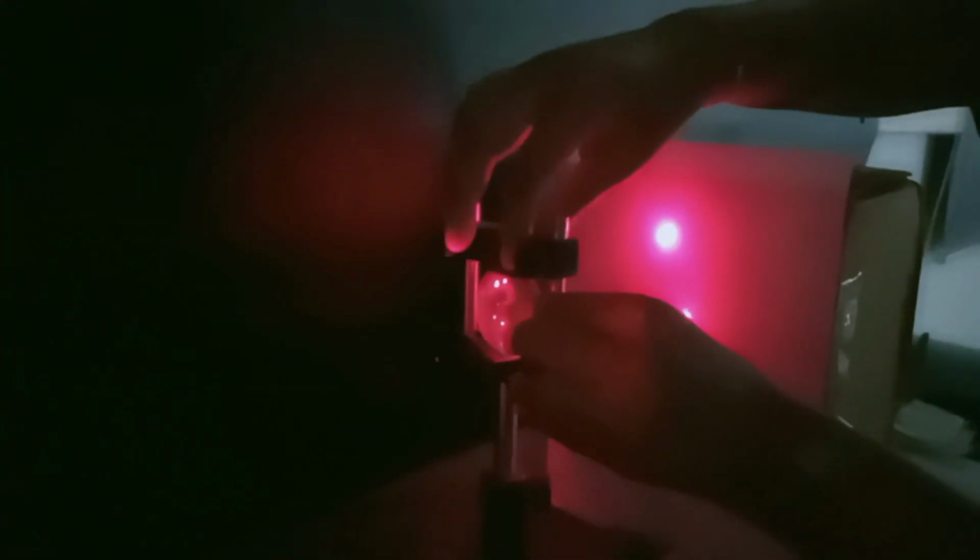At this point, the light is converging. This is the focal length. At the focal point, the image will be formed. See, you see it at one point. And then it is diverging. Exactly. So I'll show you one more thing.